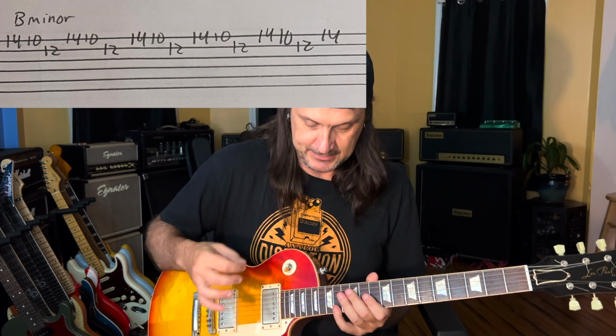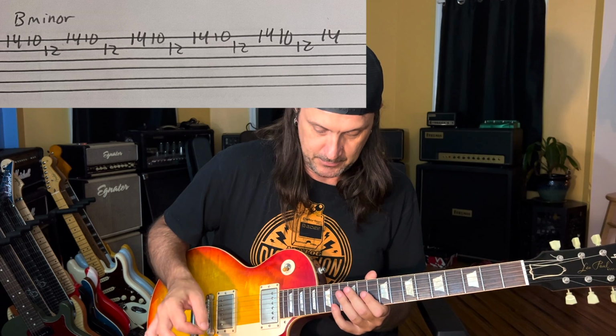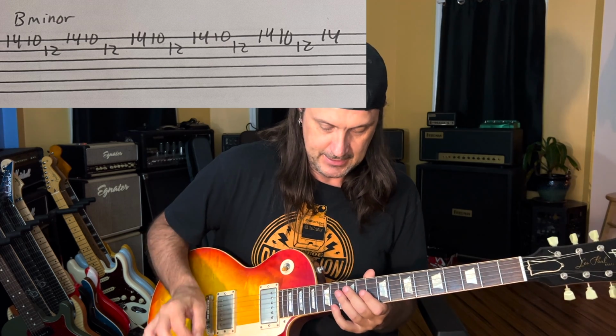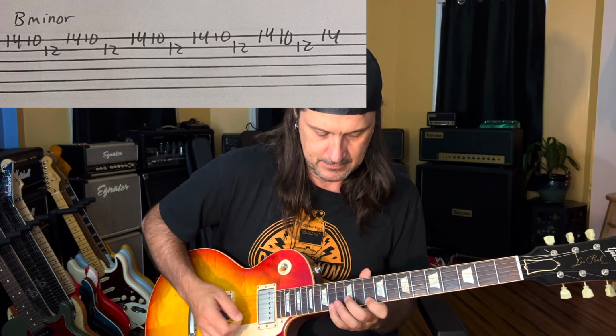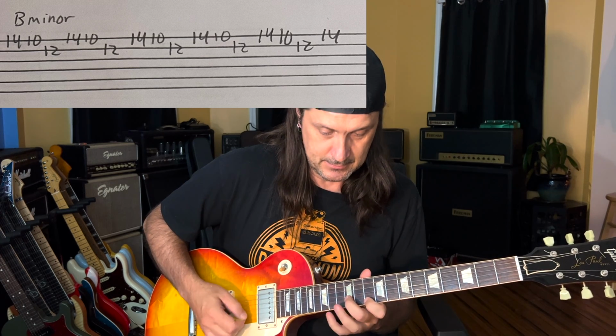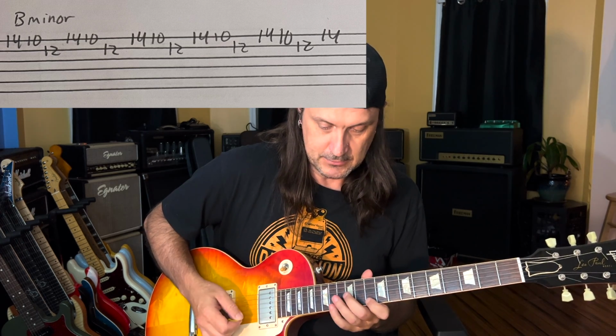And I'm alternate picking. The downstroke on the first note, a pull off, then an upstroke, and then a downstroke or an upstroke. So I'm going down, down, up.